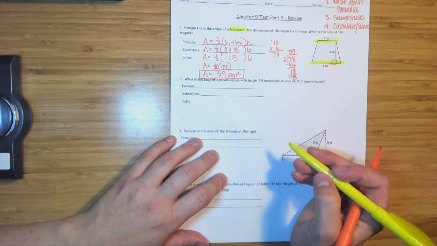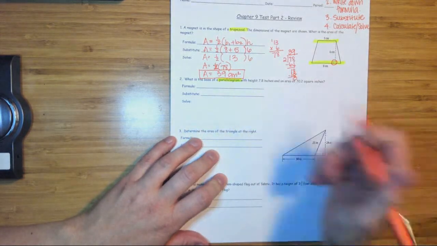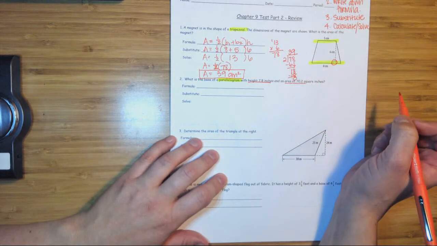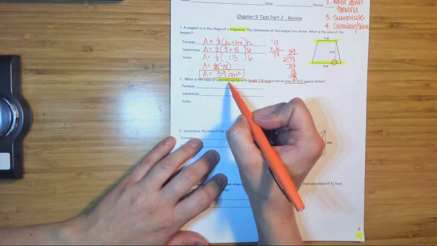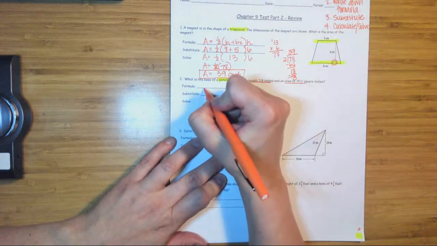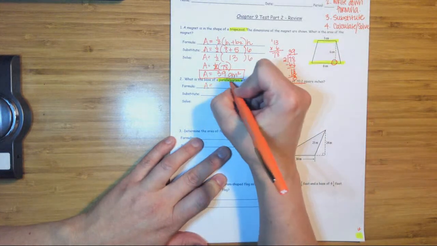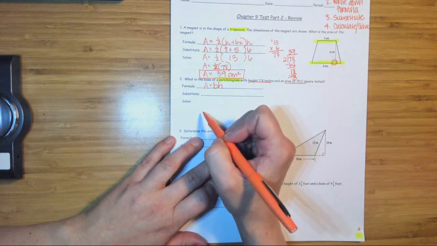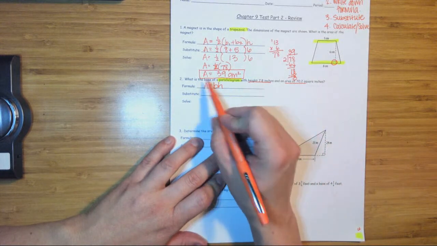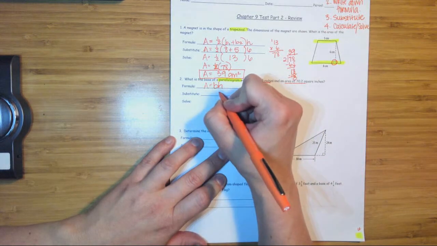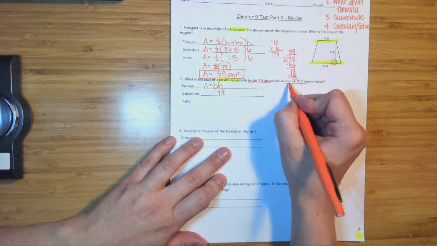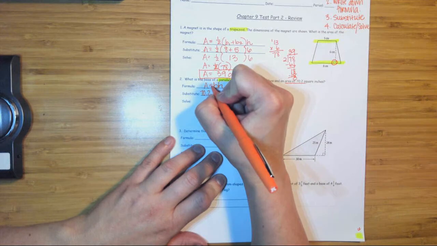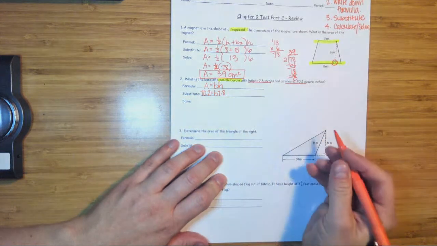All right, number 2, what is the base of a parallelogram with height of 7.8 inches and an area of 70.2 square inches? So I've identified my shape. It's a parallelogram. Step 2 is to write down my formula. This can be found on your star chart, or if you know it, its area is base times height. Now I'm going to substitute in what I know. It says the parallelogram has a height of 7.8 inches, so under H I have 7.8. Has an area of 70.2. So under A for area, I'm going to write 70.2. And I bring down my equal sign, and I still have a B there.